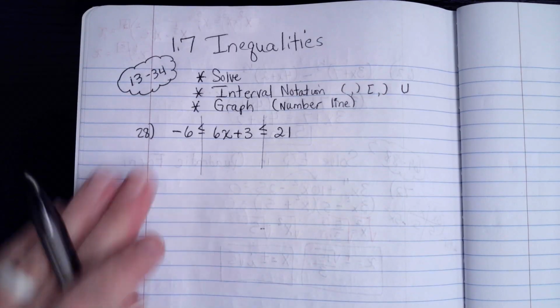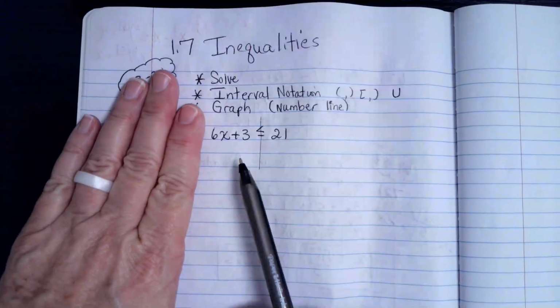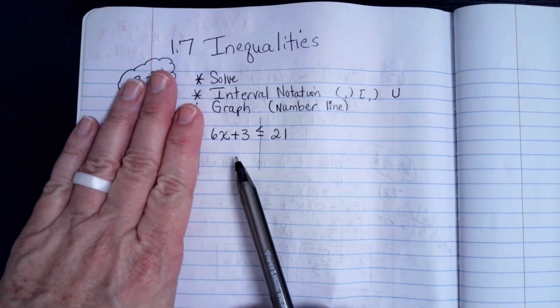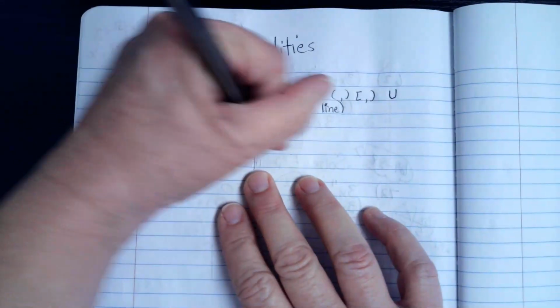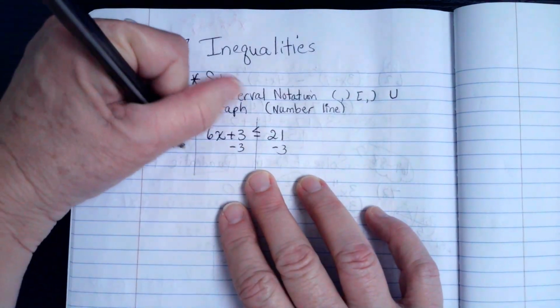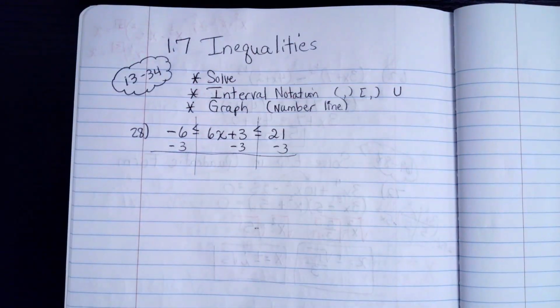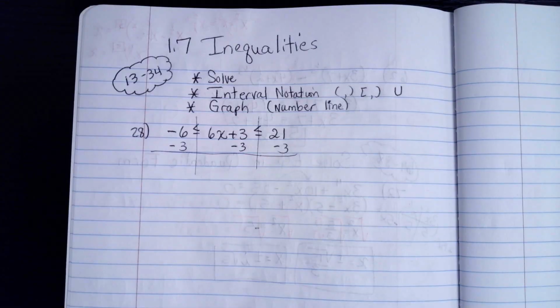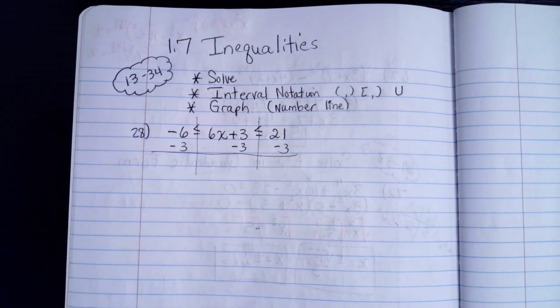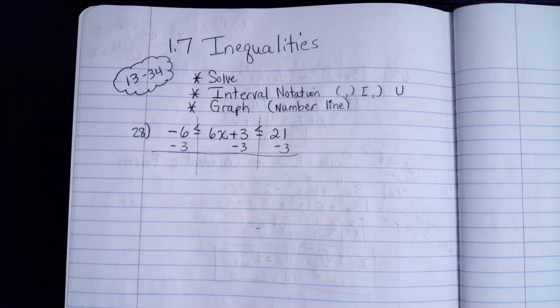So if I didn't have that there, what's the first thing you would do? Okay, well that minus 3 is going to happen in all three zones. But from here on out, you probably can do that without having to write minus 3, minus 3, minus 3, right? Okay, so what would it look like if you subtracted 3 in all three zones?